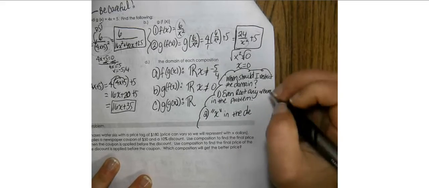The second thing is if you have an x anywhere in the denominator, at any point in the problem.